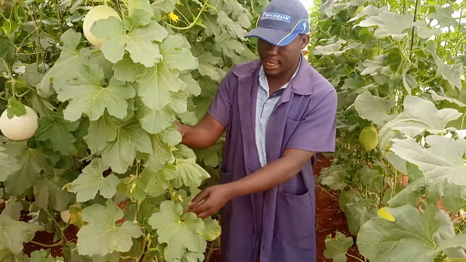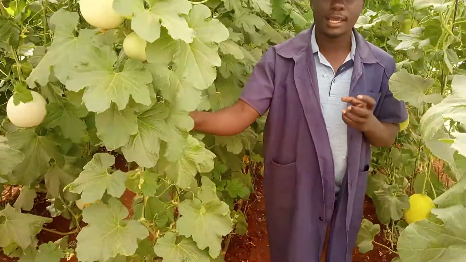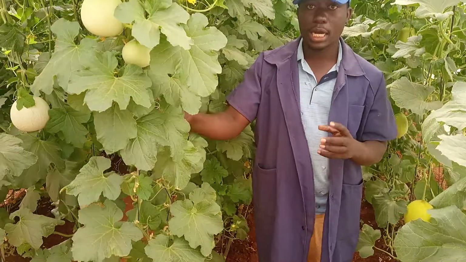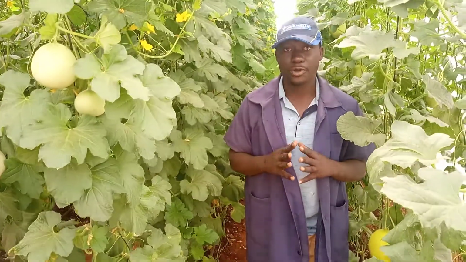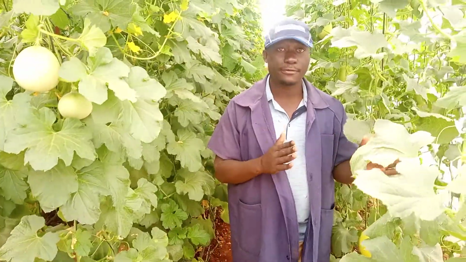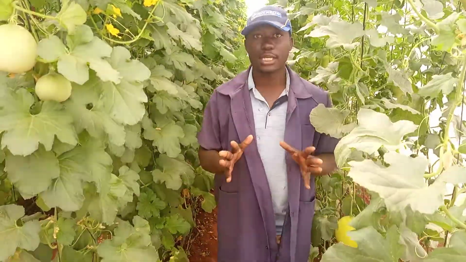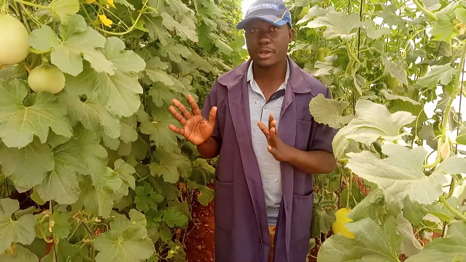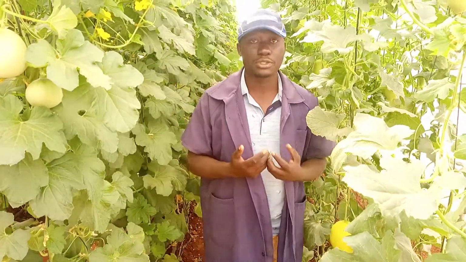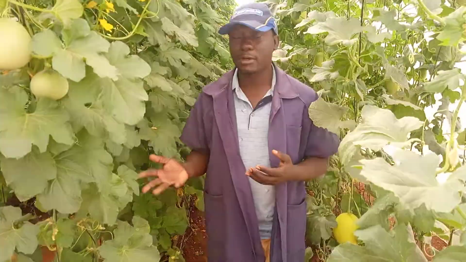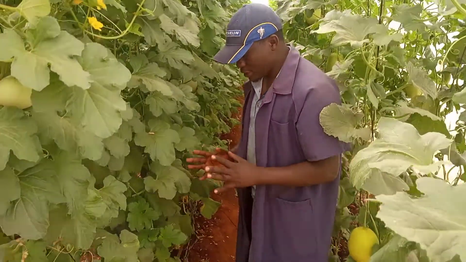Their stems and their leaves sometimes possess hairs. They also are climbers. That means they need a tracing system. They grow 4 to 5 feet, which means if left on the ground it can result in different diseases. They need to be trained under a tracing system or the use of staking. The tracing system helps with different features, different advantages.